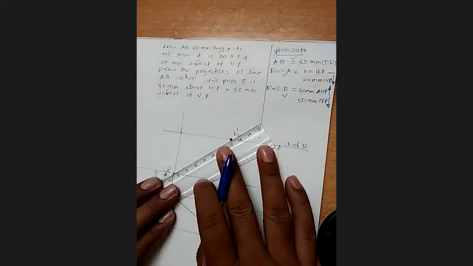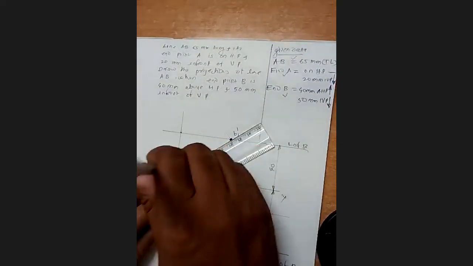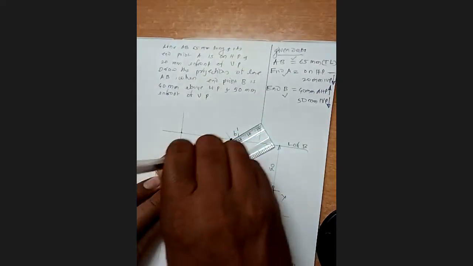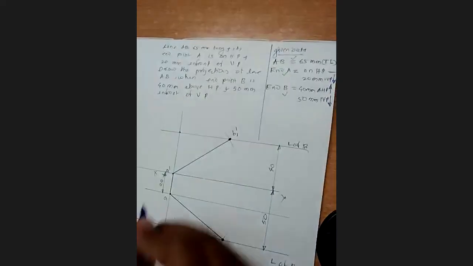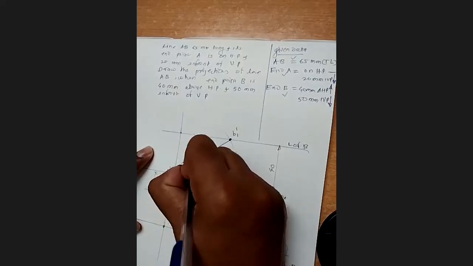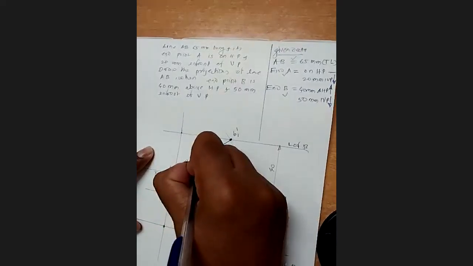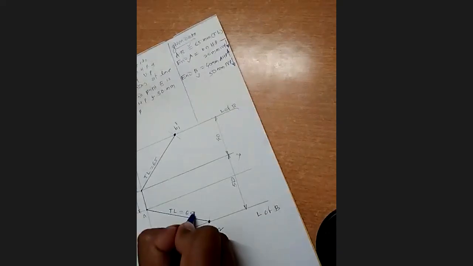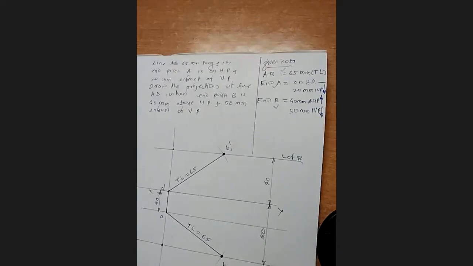So I will join these points. Okay. So it's a true length, 65. True length 65. Need not write unit because all our dimensions are in millimeter.